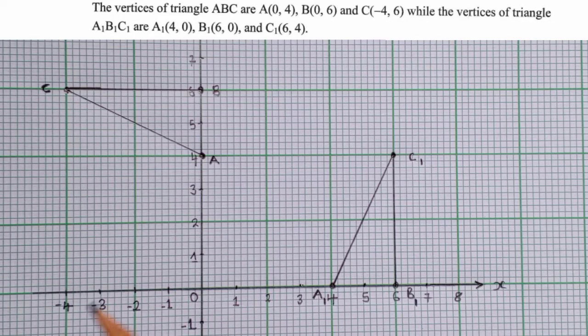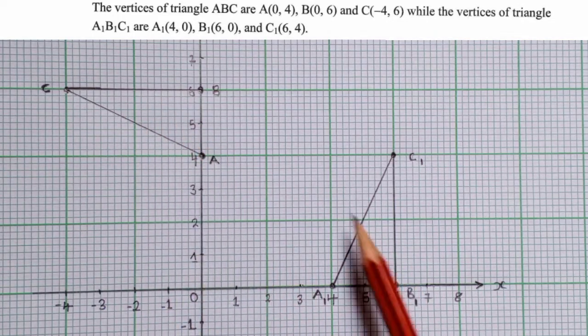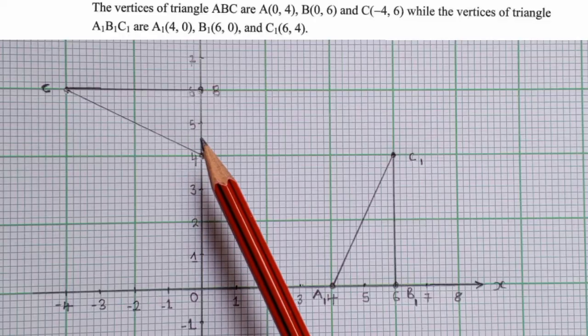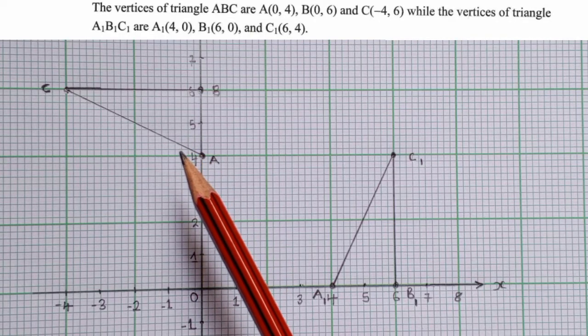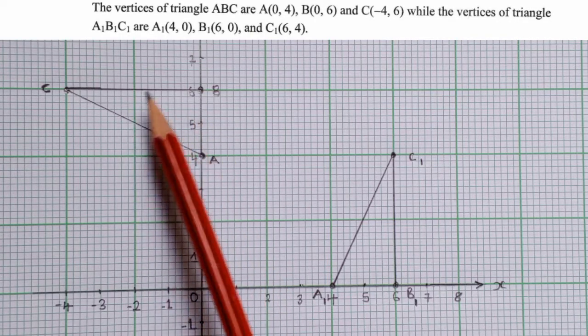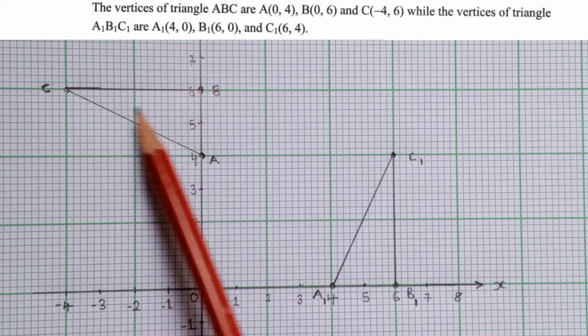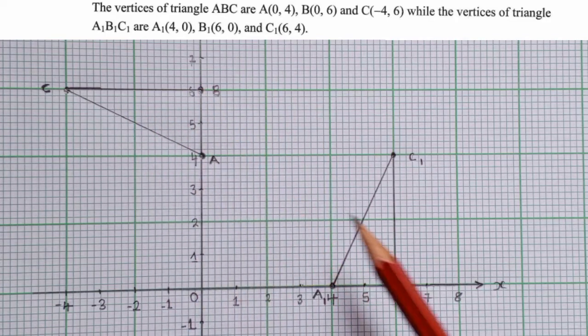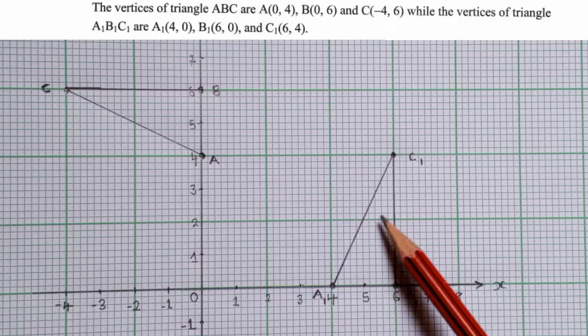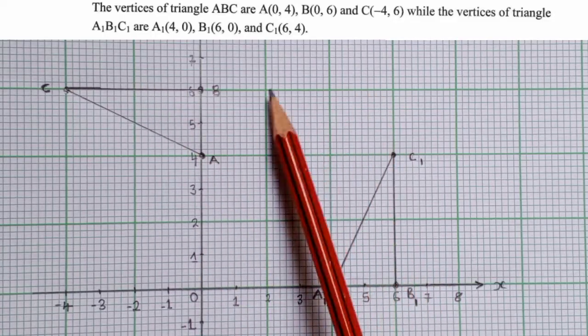Now, how do you get to know after you've drawn? This is a drawing using the coordinates. Let me show you the coordinates here. You can see we've got coordinates for the original image, which is A, B, C. These are the coordinates, and then the coordinates for the image are also in the same statement right here.